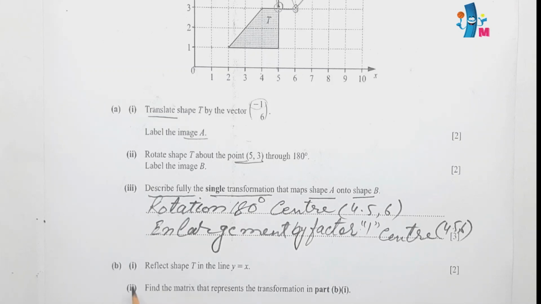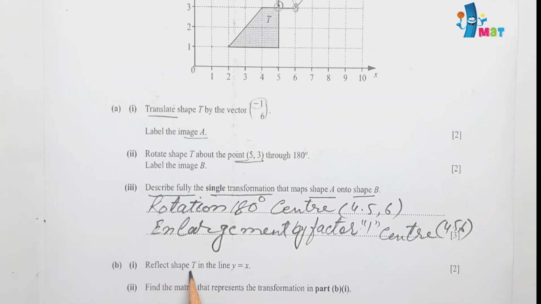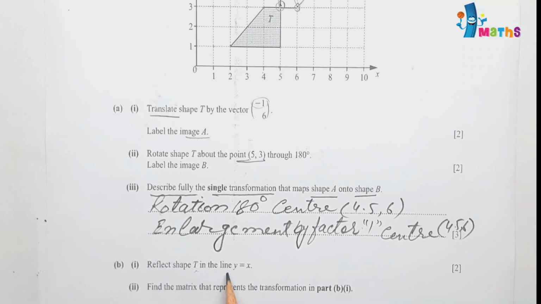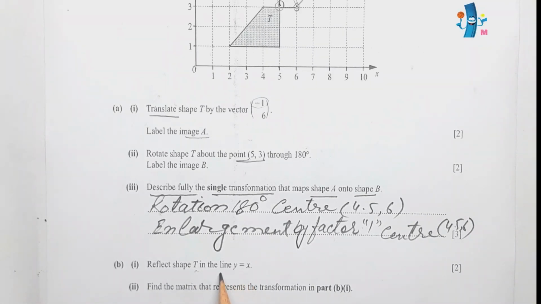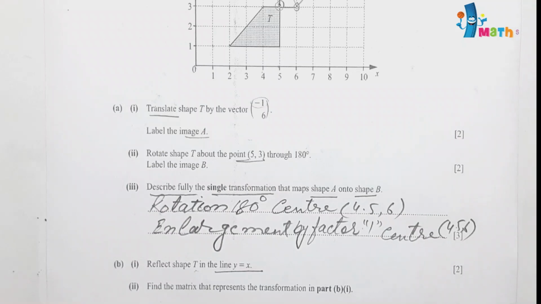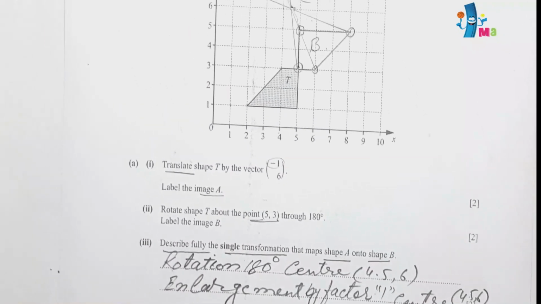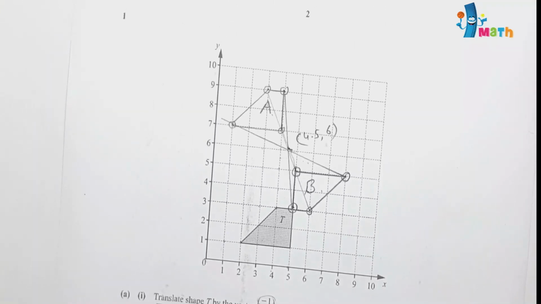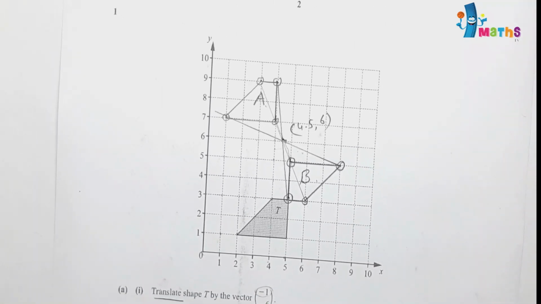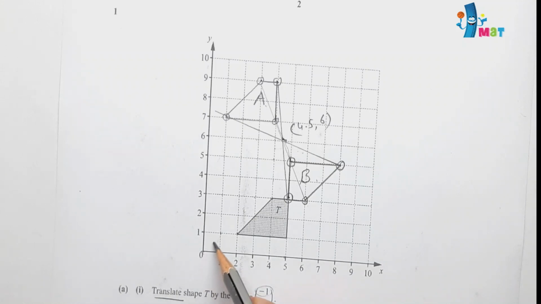B part, reflect shape T in the line y = x. So we have to draw this line y = x, and then we have to reflect the shape. So first of all, we will draw the line y = x. You know, y = x is this line.